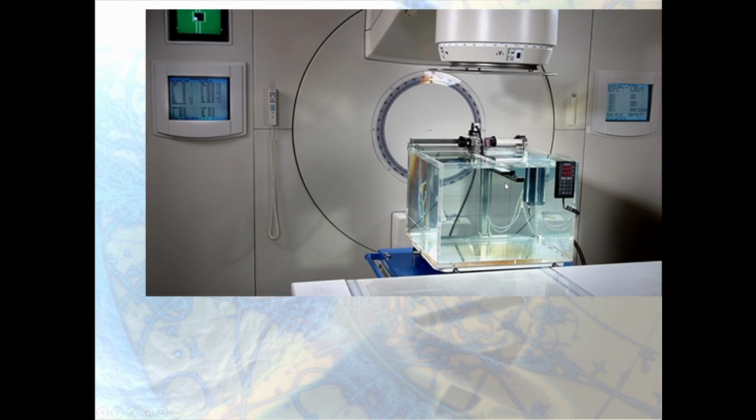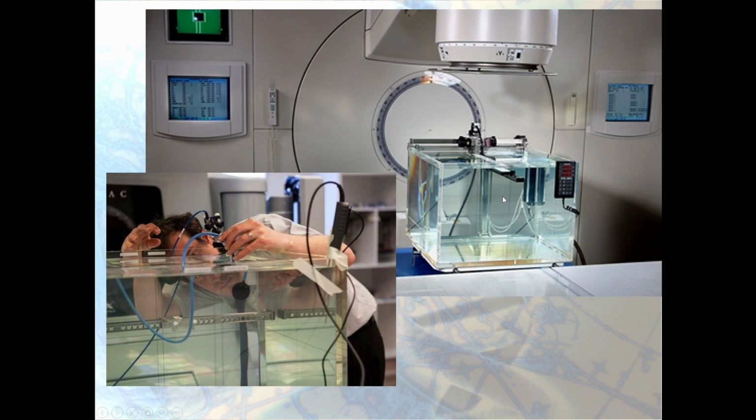How do you use it? Well, you take your water tank and you align it. You have to be very accurate. You align it, you center it under the linac head. And there you see a person doing this very accurate measurement, but at the beginning they need to put in place an ionization chamber.